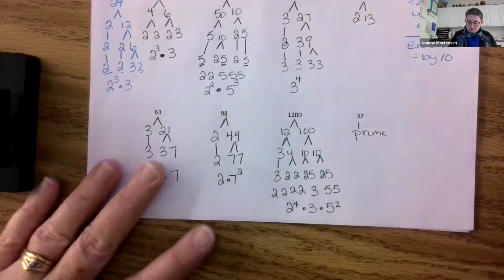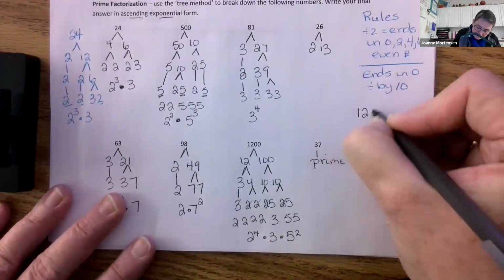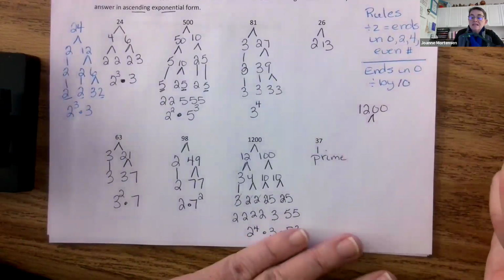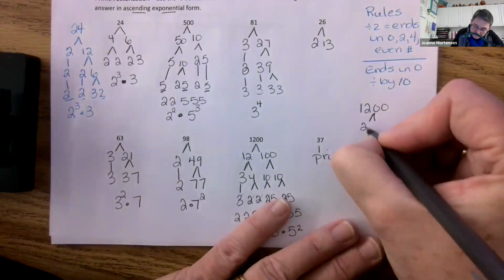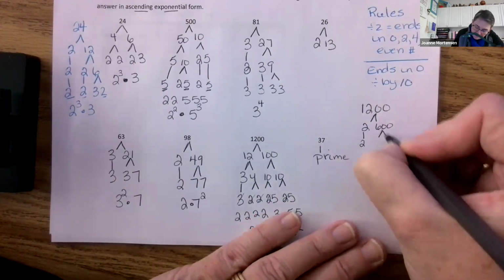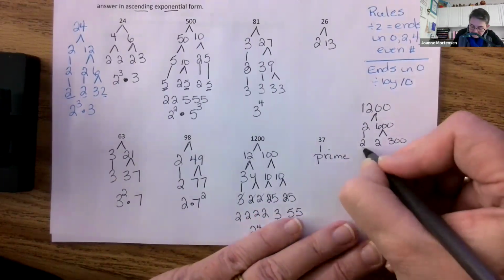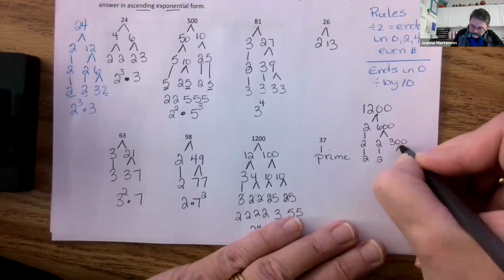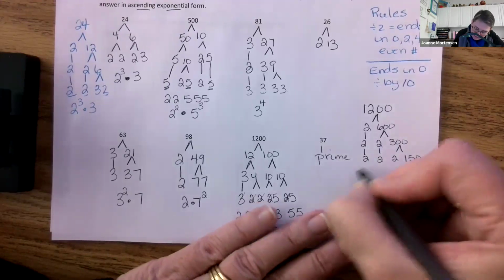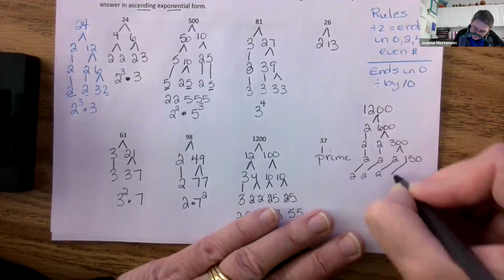I'm going to try 1200 again. I hope I'll have room if I do it over here. So we can pretend I'm having an exceptionally bad day, and all I remember is, hey, it's an even number. It'll divide by 2. So 2 times 600. Good. 2's prime. This is going to be 2 times 300. 2 times 2 times 2 times 150. I'm so running out of room. 2, 2, 2, 2.